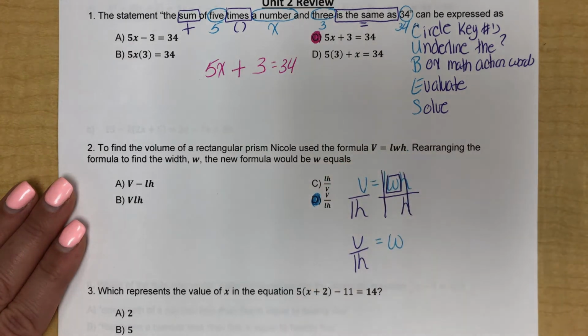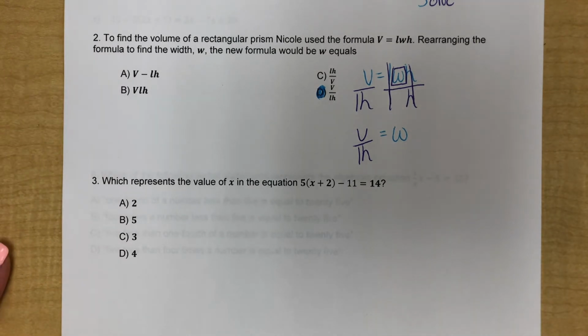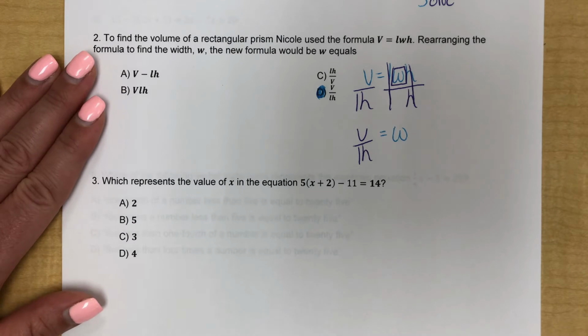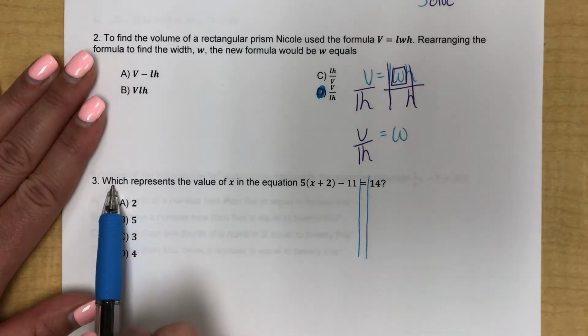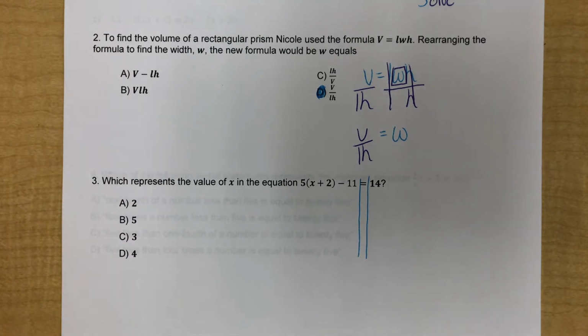So number 2 is D. Number 3, which represents the value of x in the equation 5 times (x plus 2) minus 11 equals 14? Okay, first step, I want to draw my train tracks here because I know I'm going to solve this equation, because it says the value of x is what I'm solving for.